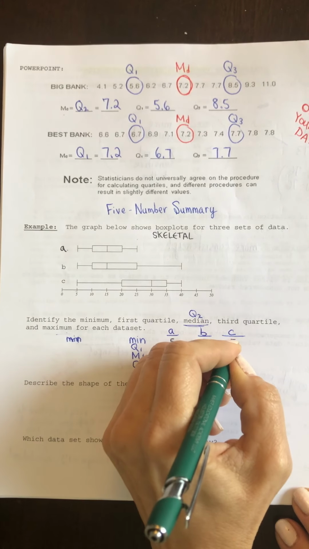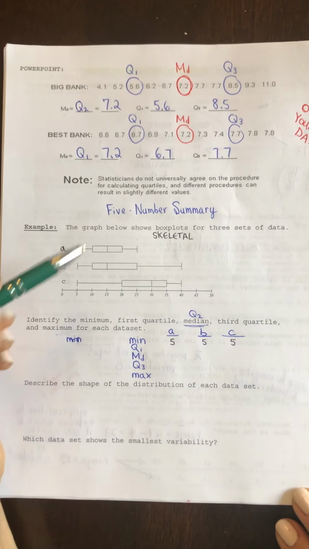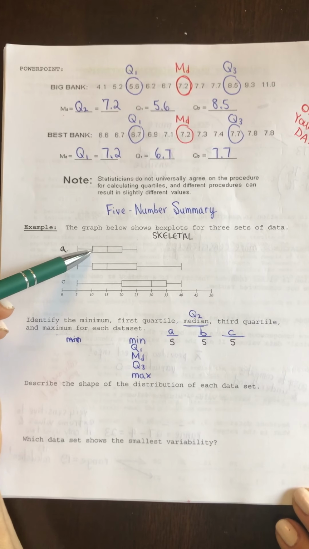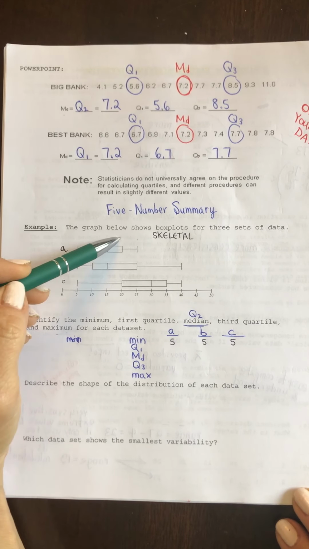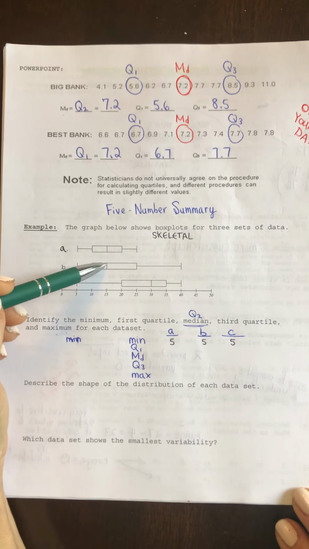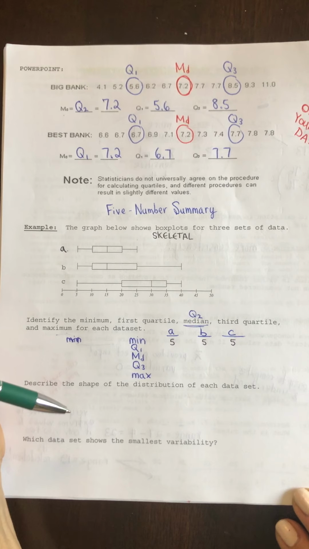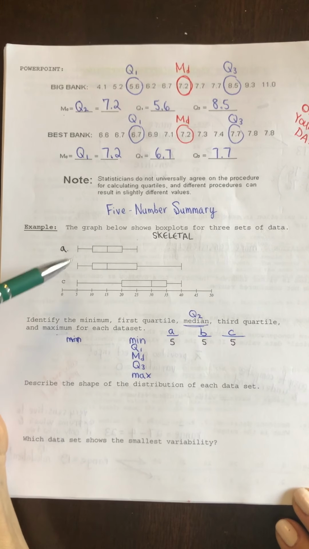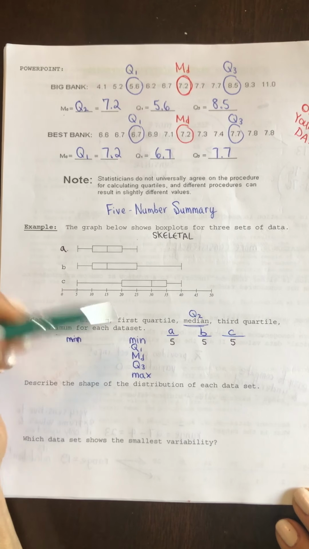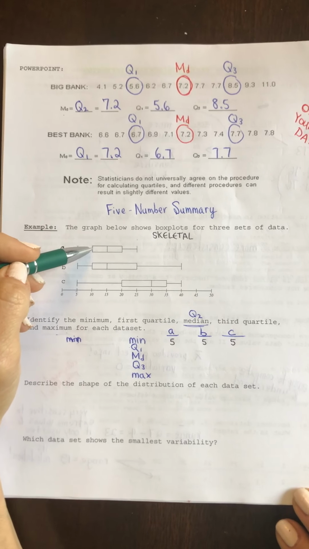Okay? The box is constructed so that the left side of the box is the first quartile, and the right side of the box is the third quartile, and that line that you see right in the middle is the median, okay? So we're gonna start off with, for each data set, let's find the first quartile. So the first quartile is gonna be right at the edge of the box.